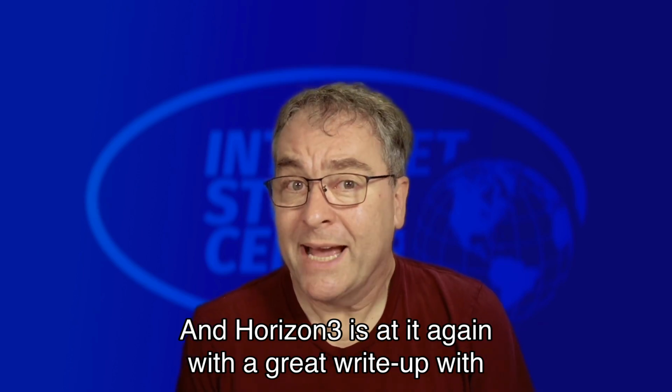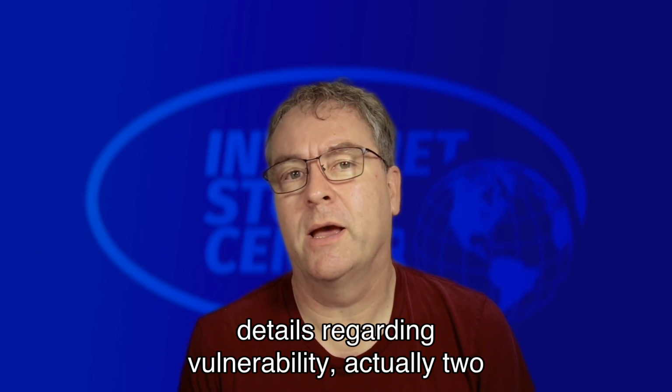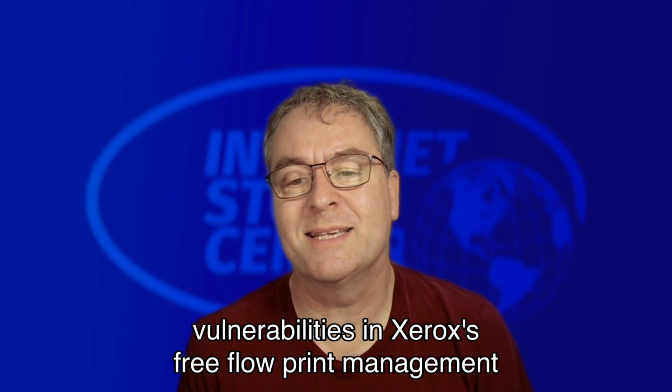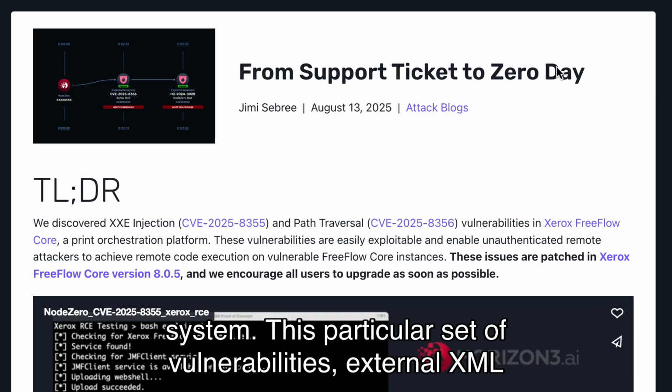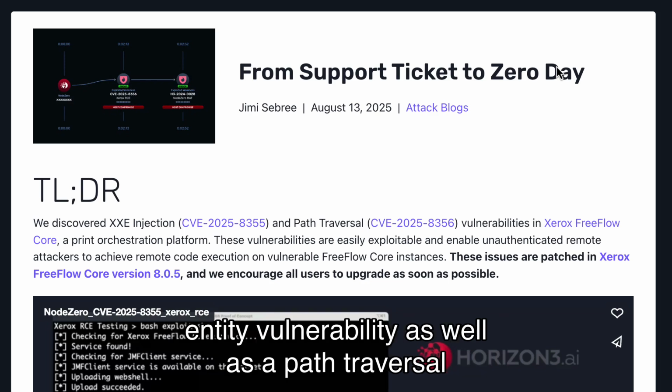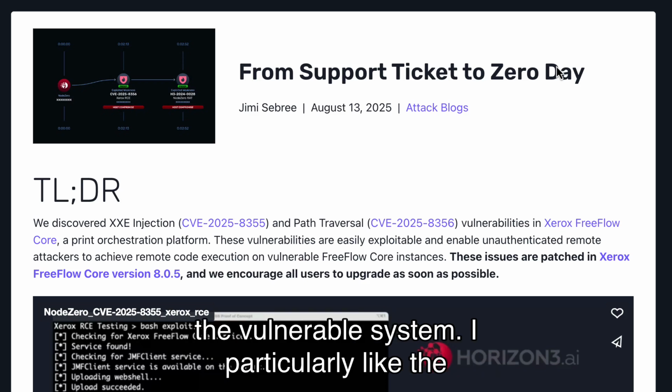And Horizon3 is at it again with a great write-up with details regarding two vulnerabilities in Xerox's FreeFlow print management system. This particular set of vulnerabilities, an XML external entity vulnerability as well as a path traversal vulnerability, will get you full remote code execution on the vulnerable system.